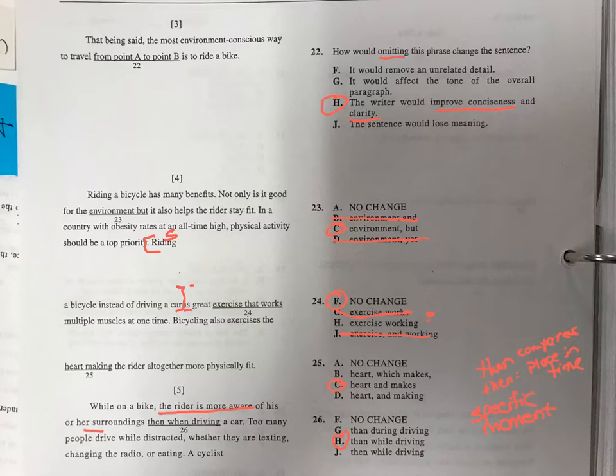Great exercise, working here does not fit with the rest of the sentence. It changes tense, so you need F. Okay, that works, you have to have that information. The word that tells the reader we need this information, and so you would keep it with no change.